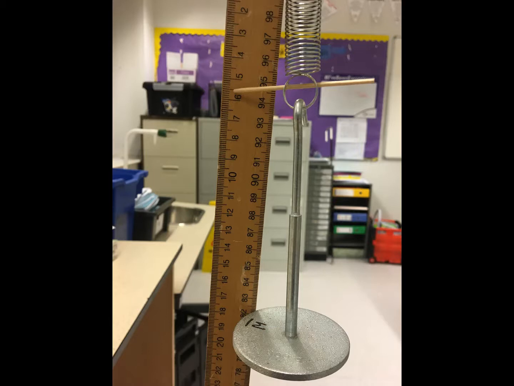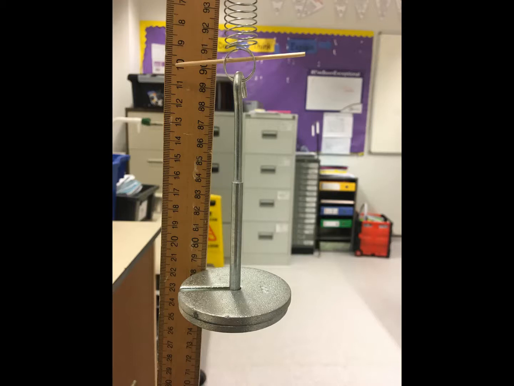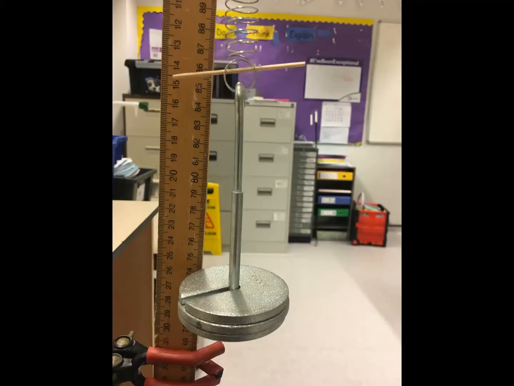So that's our 1 Newton, looking at the ruler and taking down the measurement from the ruler. Moving to 2 Newtons, there's 2 slotted masses now. Again, look at the ruler and record down the measurement from the ruler. Now we're on 3 Newtons.